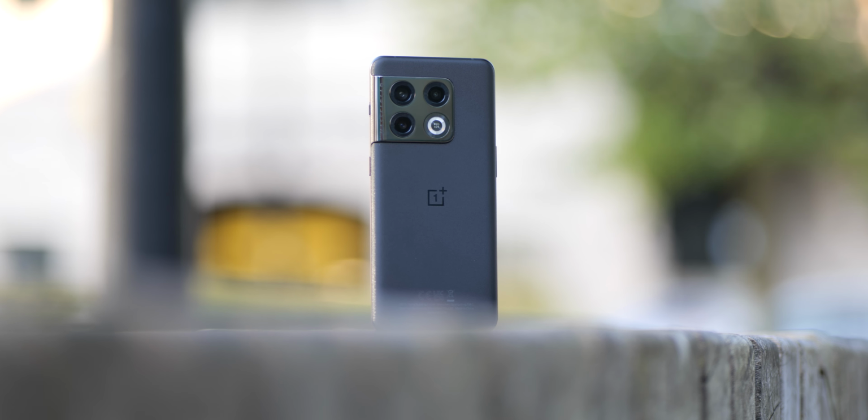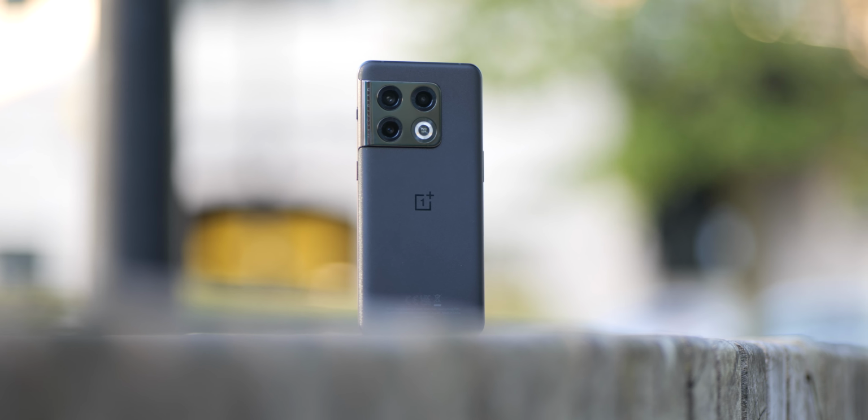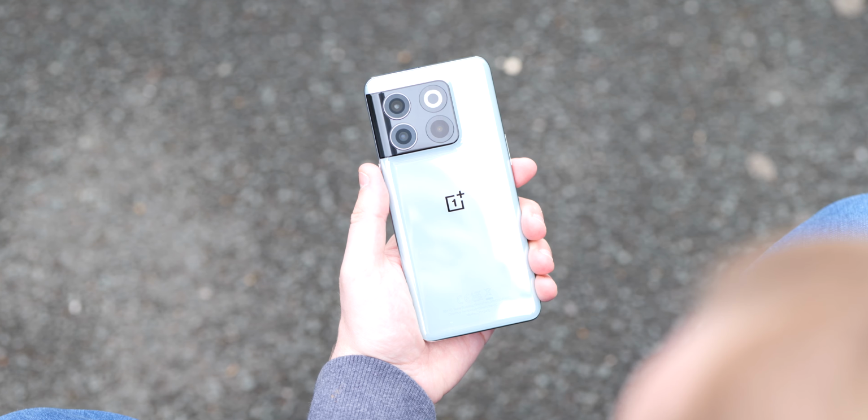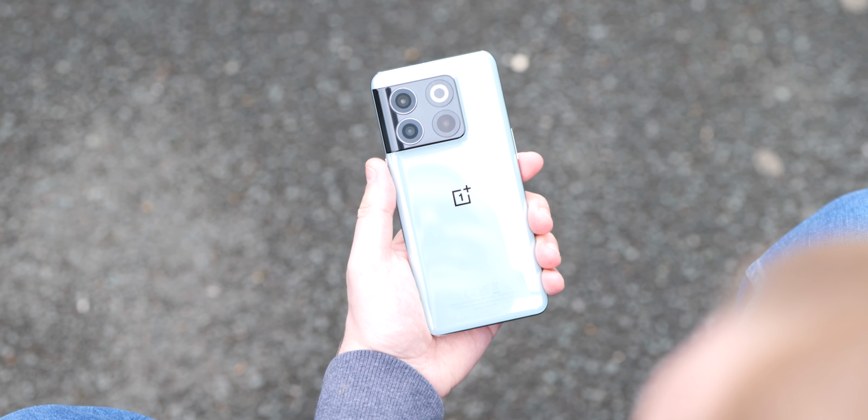After skipping the T series last year, the OnePlus 10T is here, and while it offers some upgrades over the 10 Pro, you might be wondering what's actually different. Well, here's everything that you need to know.